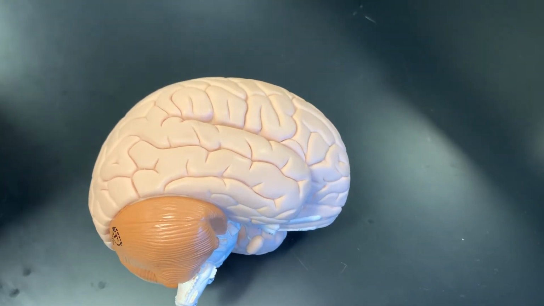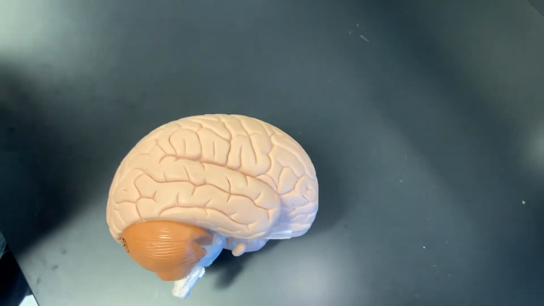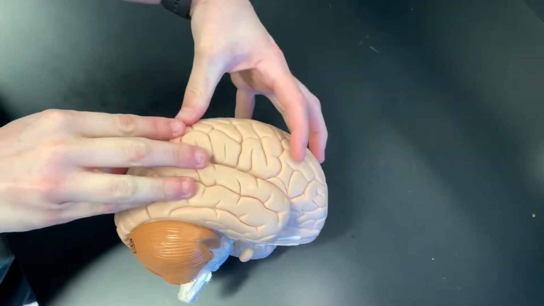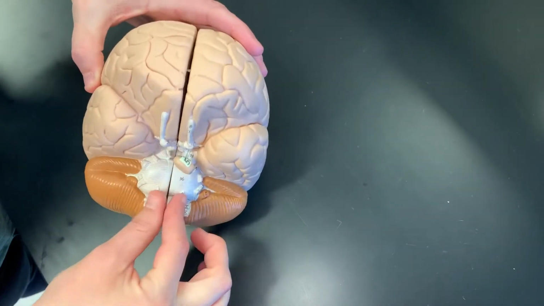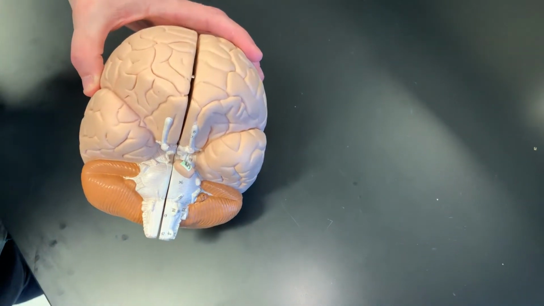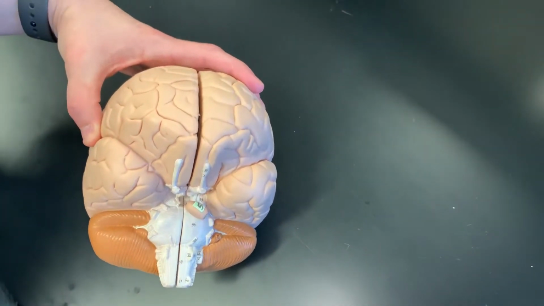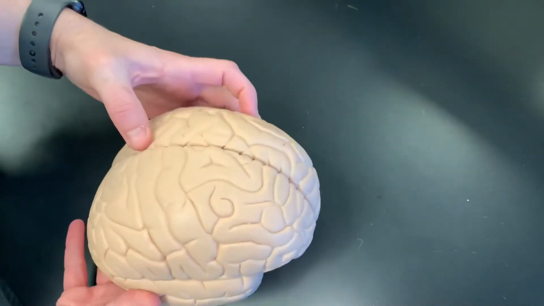Everybody, today we're going to be talking about the brain. The brain is divided into a cerebrum, a cerebellum, and a brainstem, and this brainstem would continue in as your spinal cord, which would be running down your vertebral column. Let's first talk about the cerebrum.